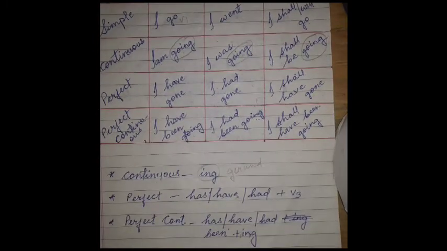It's present perfect, past perfect, future perfect, okay? Now rule number 2, perfect. Remember to use these helping verbs. Has, have, and had plus V3, verb 3. Students, remember that has and have are present tense, okay? Has, have are present tense. And had, H-A-D, had, is the past tense of both has and have.